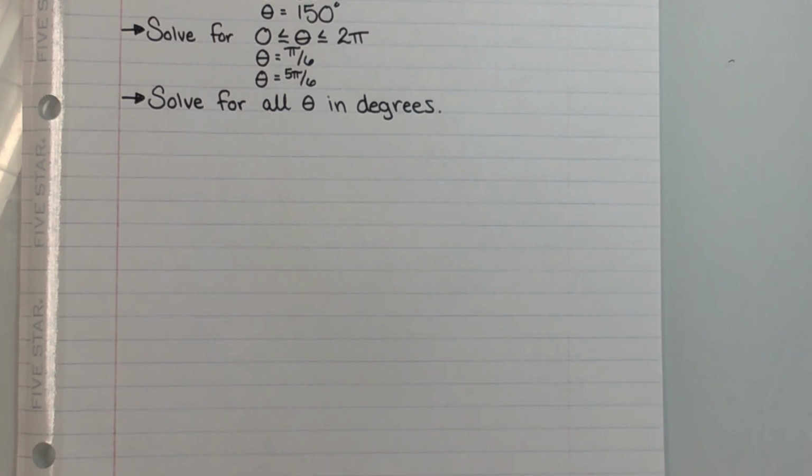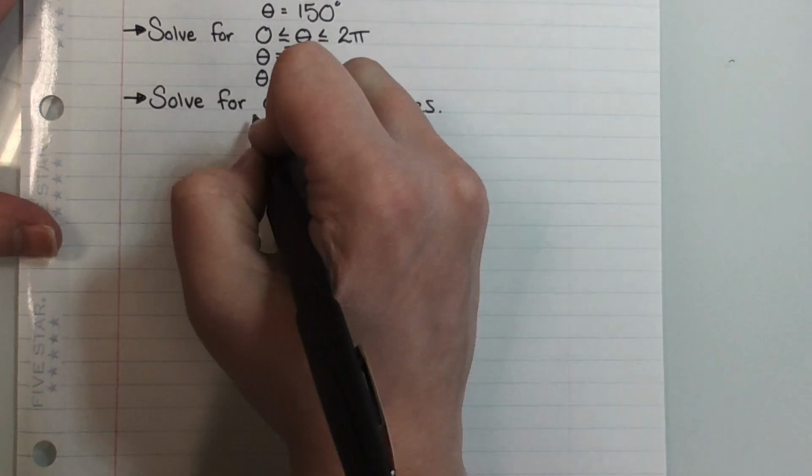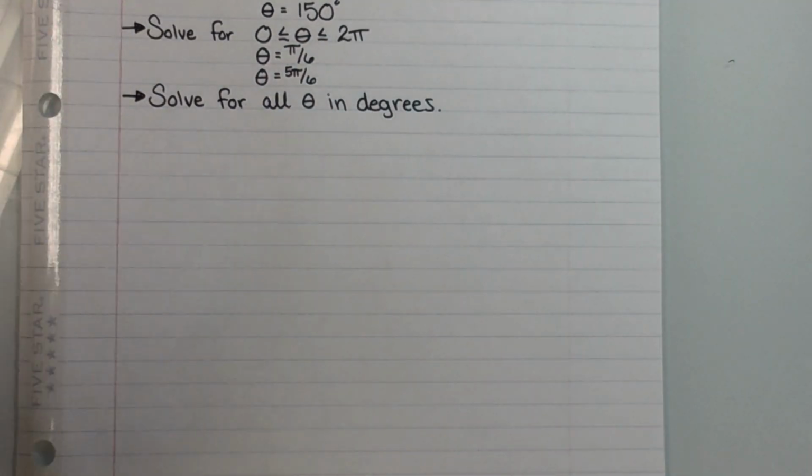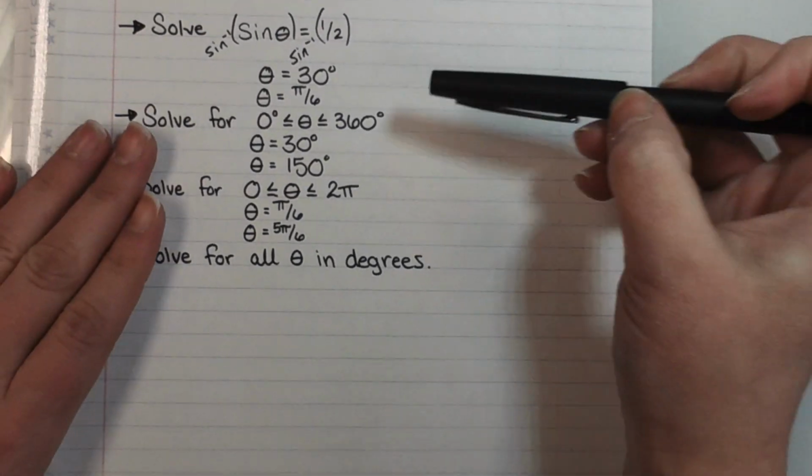Najma, how many answers am I looking for? 2 are on the unit circle, but how many are there total? An infinite number of answers. I'm looking for an infinite number of answers here. Because if I'm looking in degrees, on the unit circle, we've got 30 and 150. We established that earlier here.